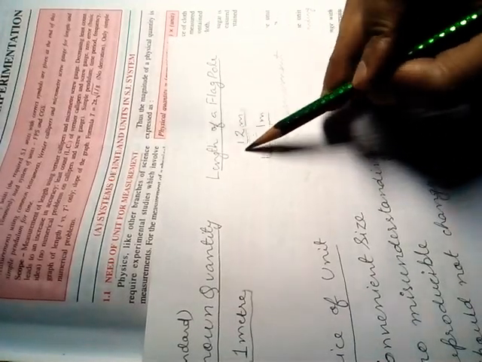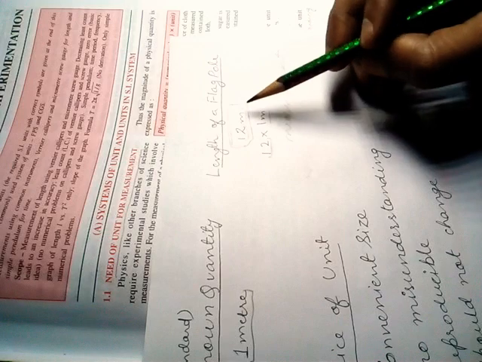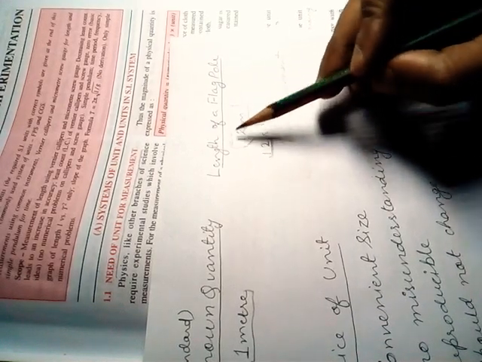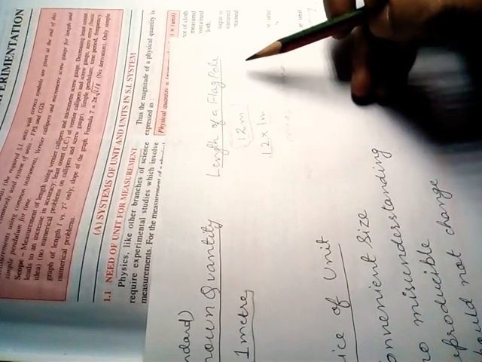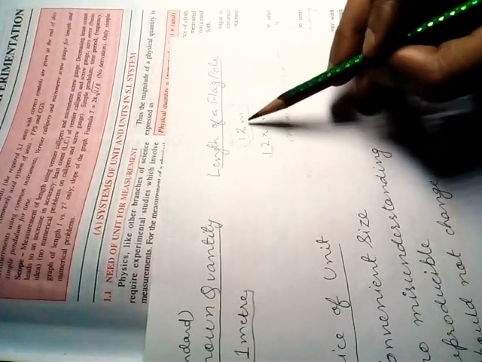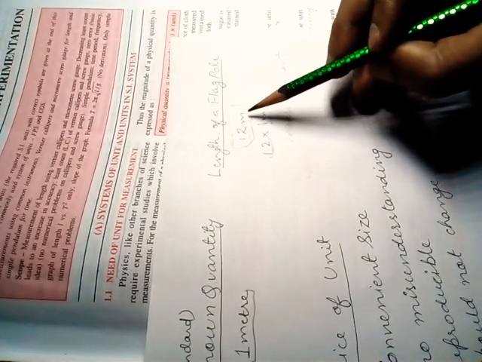If I say only 12, you can get confused whether it is 12 liter or 12 kg or what. But when I write 12 meter, it is clear to you that it is the length of the flagpole.